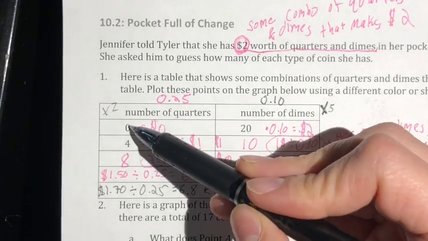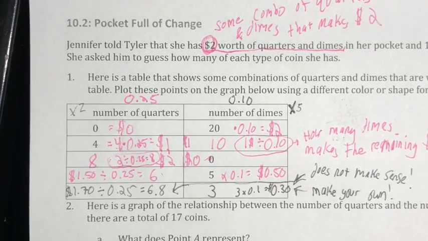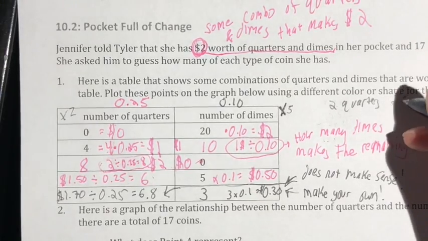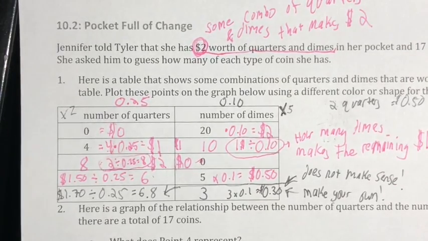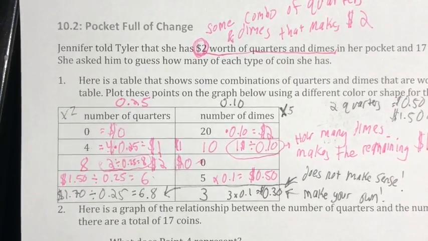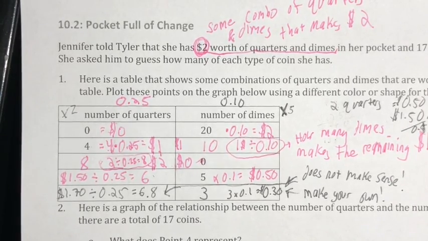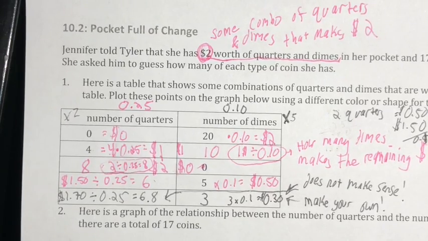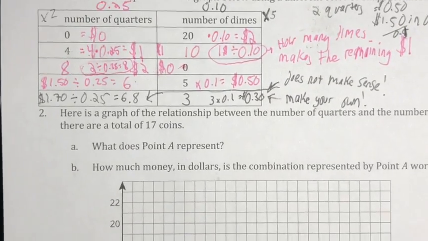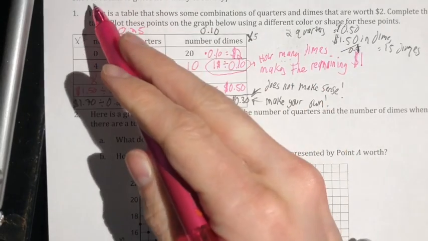So basically we need a number of dimes that's a multiple of 5, or a number of quarters that's even. So let's think. Quarters. I got 0 quarters, 4, 8, and 6. Let's try 2 quarters. That's worth 50 cents. So now I need $1.50 in dimes. So divide that by 0.1, and I would get 15 dimes.